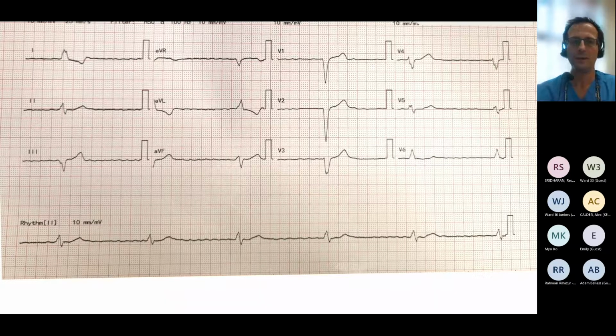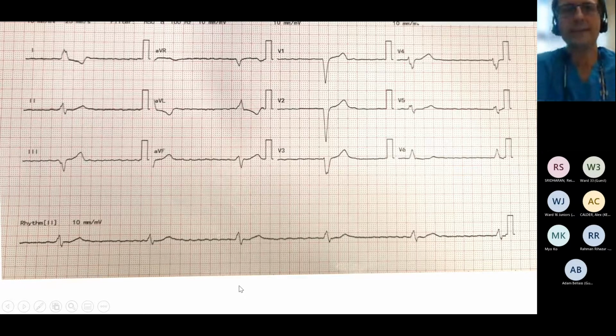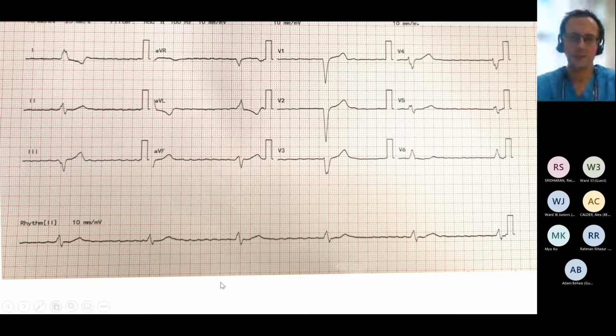What I want you to point out for me is that the underlying rhythm here, we can't see any organized P waves, and it's a bit irregular. So this is atrial fibrillation. And I also want you to tell me that this is bundle branch block, and this is left bundle branch block. Now, with a rate of 36, we'd be worried about a form of heart block, such as complete heart block.